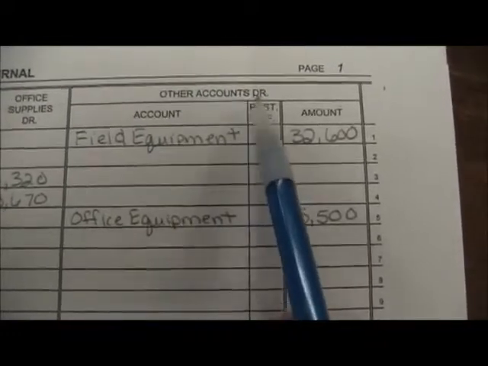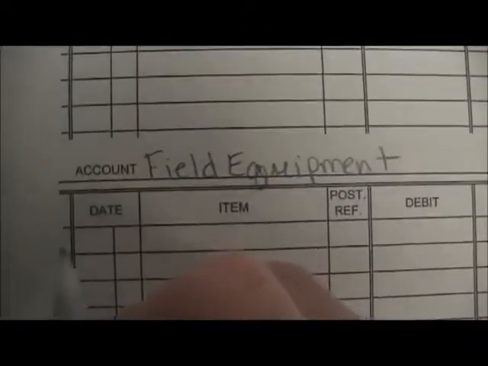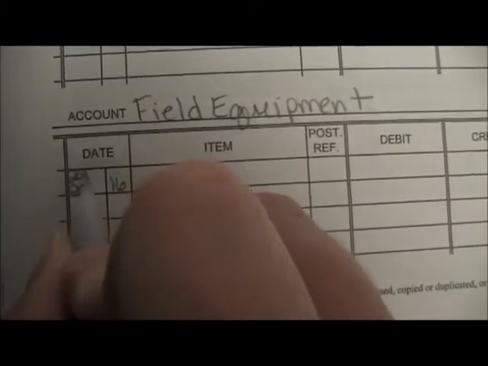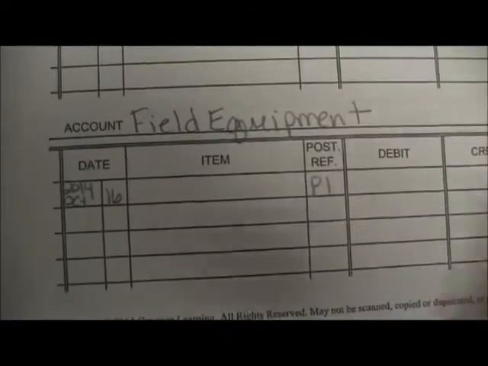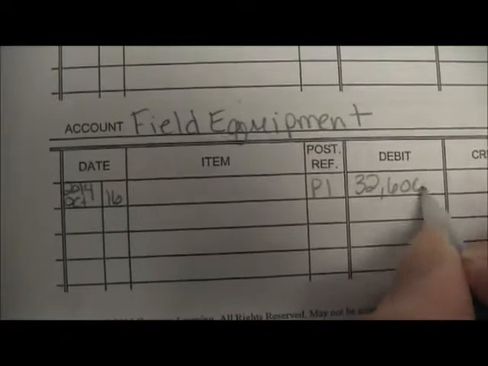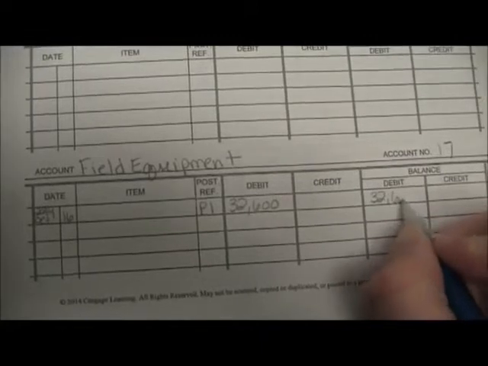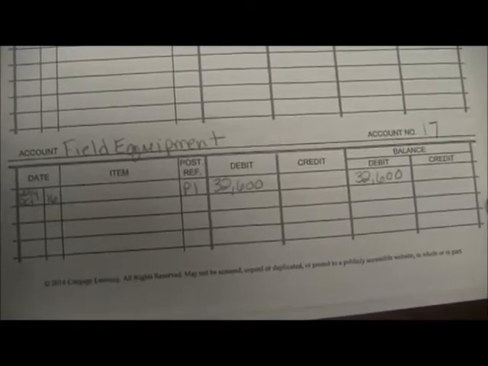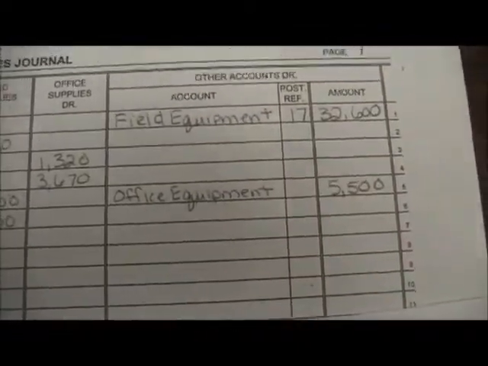Field equipment had a debit of $32,600. So we're going to come down here to field equipment. It was October 16th. P1 for purchases 1. And it was a debit of $32,600. So we're going to bring that $32,600 over to the debit column under the balance. We're going to take our account number 17 back up to our journal and put it in our post-reference column.